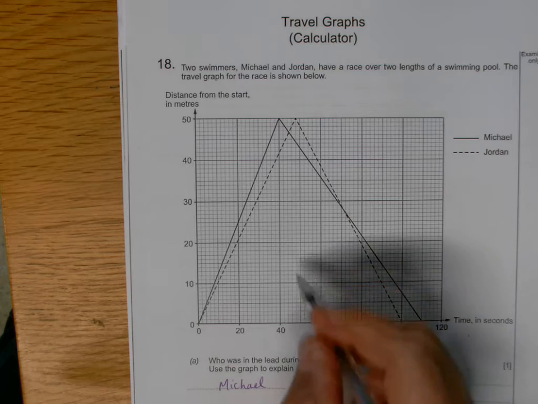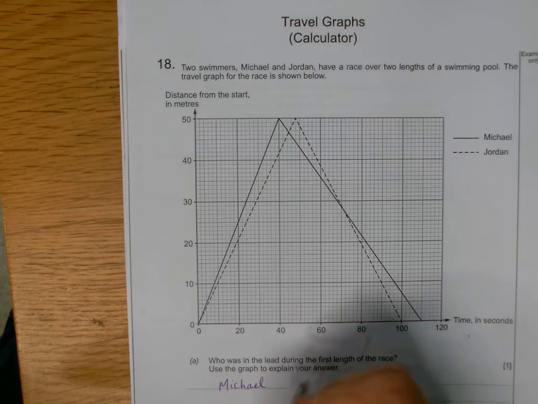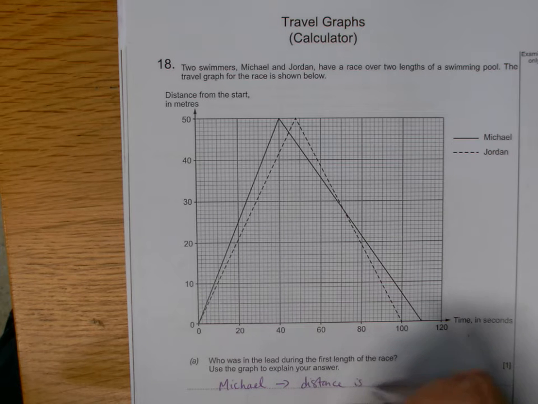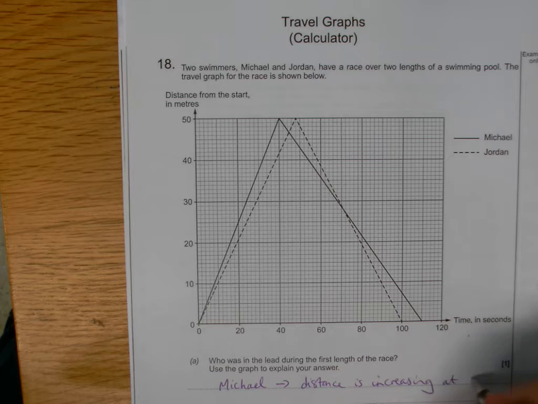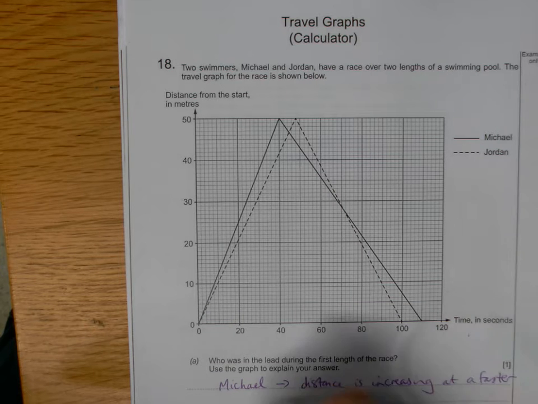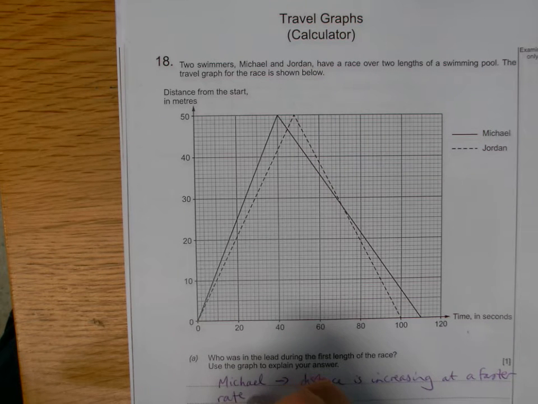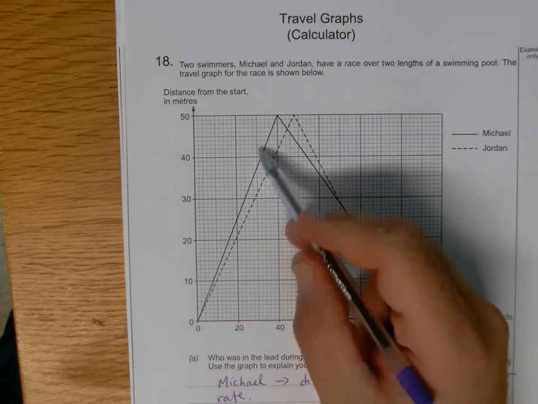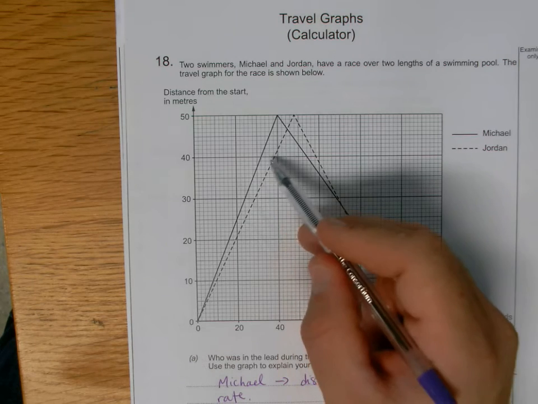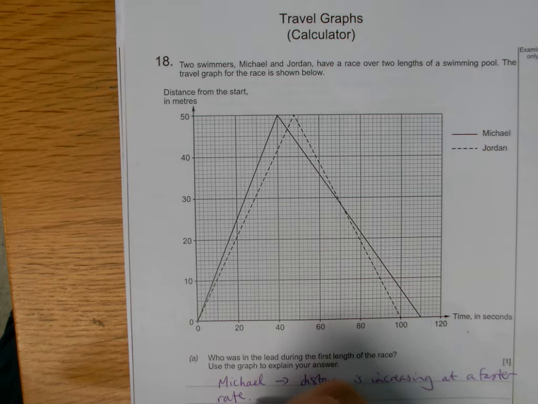Because his distance is increasing at a faster rate, and we can see that by the gradient as well. Because the line here is actually steeper than Jordan's line. So we can even put that in there: steeper gradient.